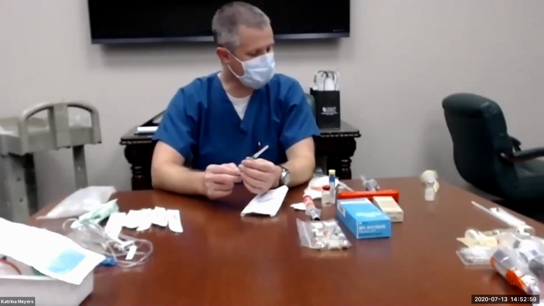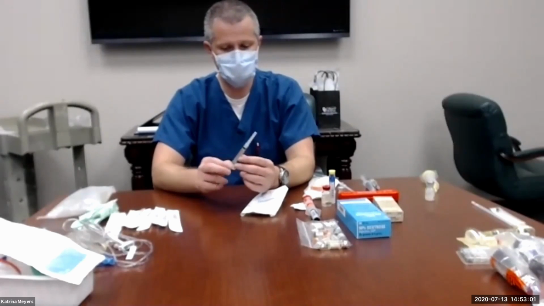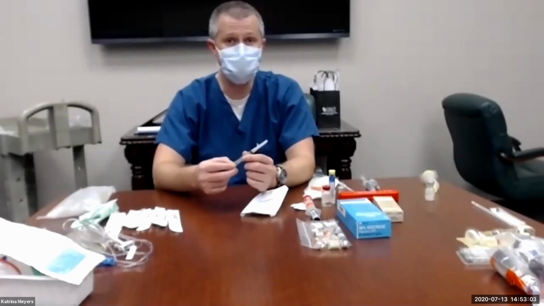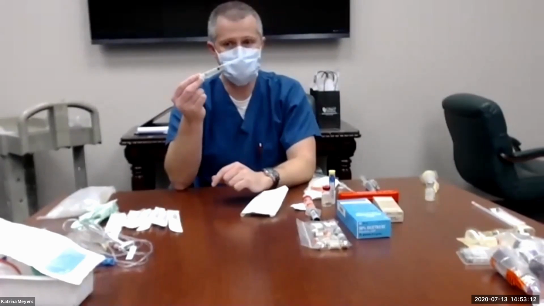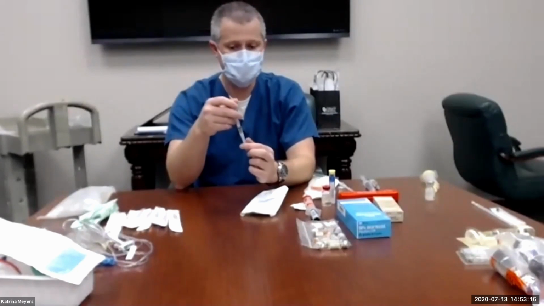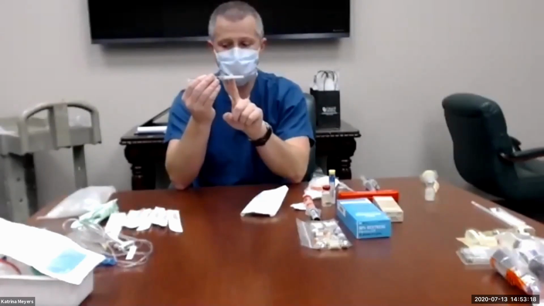Most of what I use in clinic on an average day is anywhere from your 3 cc to a 10 and 12 cc. And that pretty well covers most of what I need. If I've got an intramuscular injection, I'll use something that maybe is 1 milliliter that I've got to inject in a patient. Same thing with your needle size.